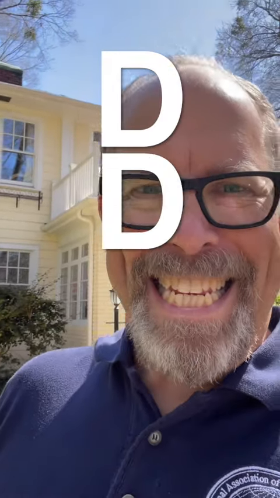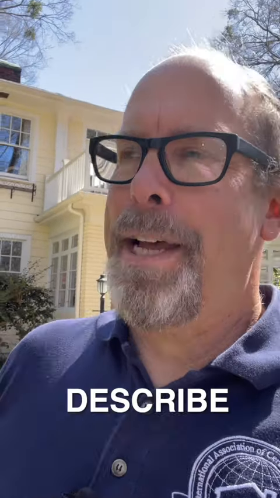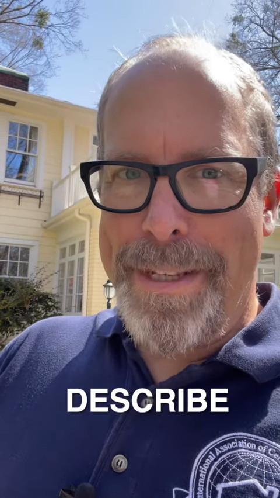Every time I do a home inspection, I think of DDID: describe, determine, implication, and direction. Describe, well, I describe the system or component that I inspect. For example, I'll describe the exterior wall covering material of this home, and it's made out of wood that's painted. That's described.